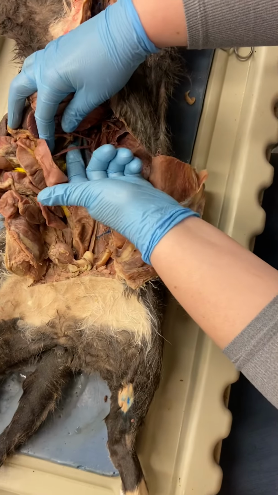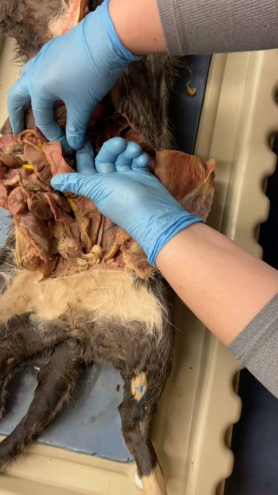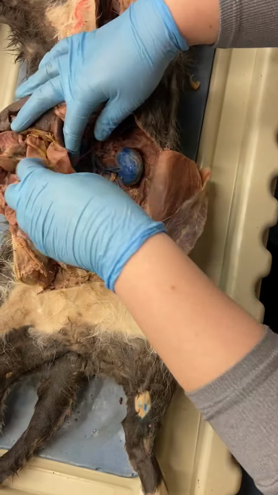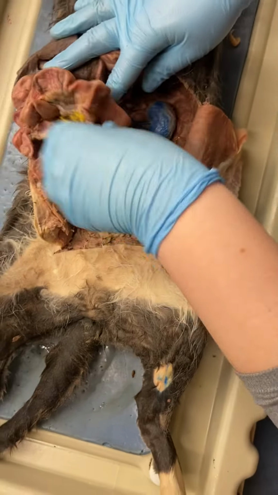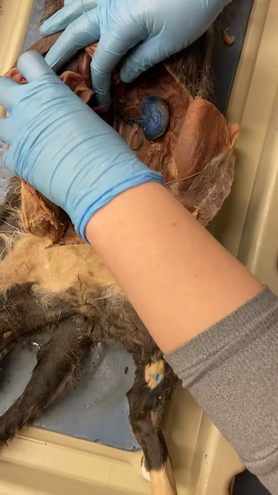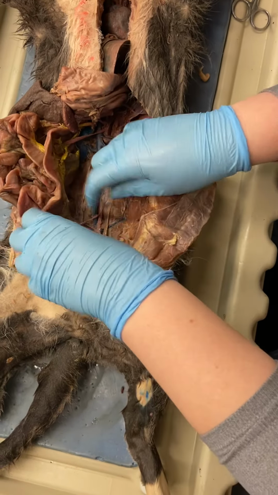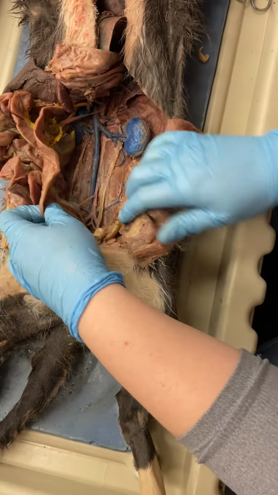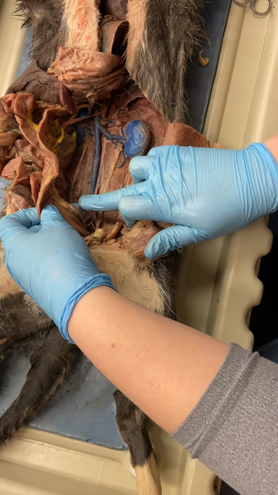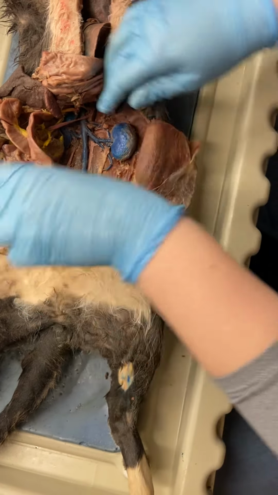This other part of the K is the cranial mesenteric artery, and that's going to the small intestine. You see it just goes right into all those folds. So you keep following it down, and then it hits the caudal mesenteric. So cranial mesenteric, caudal mesenteric.